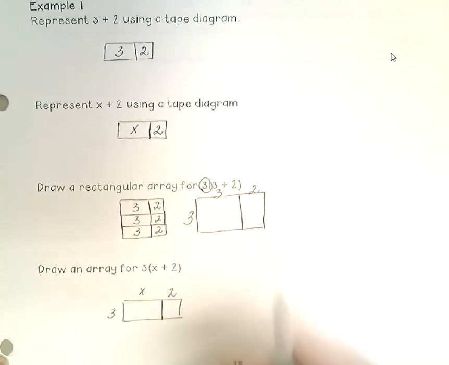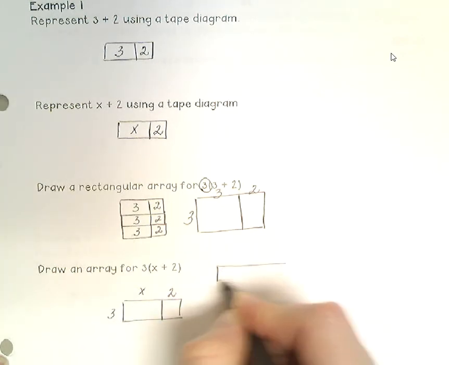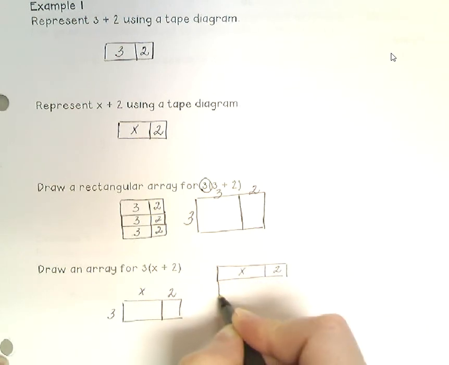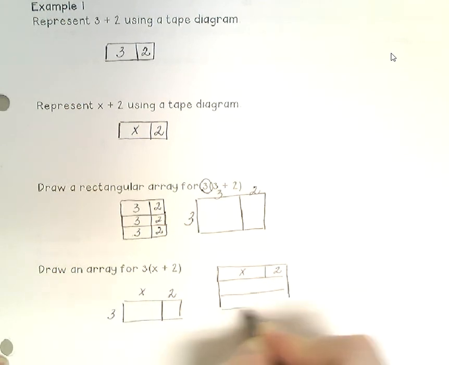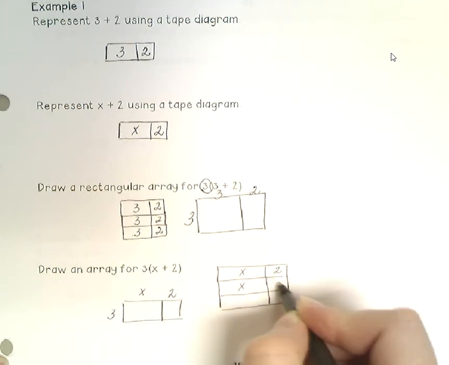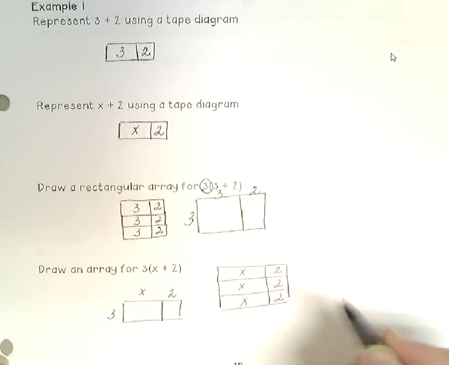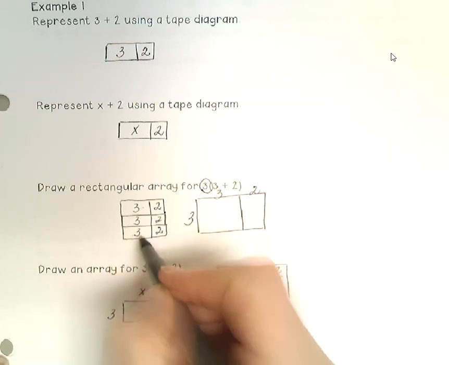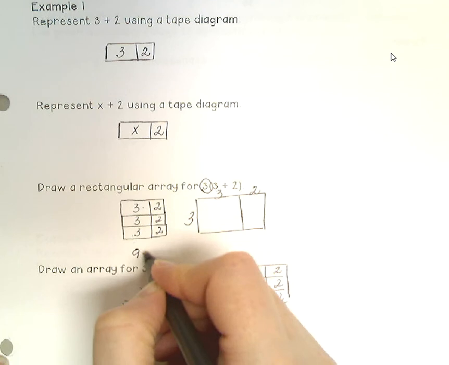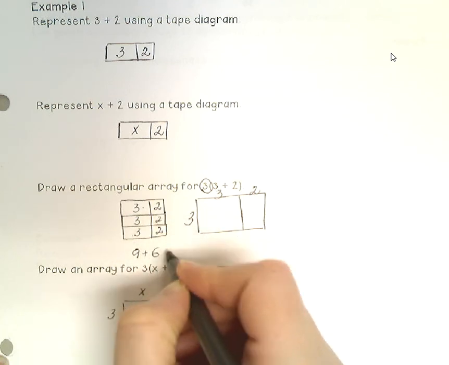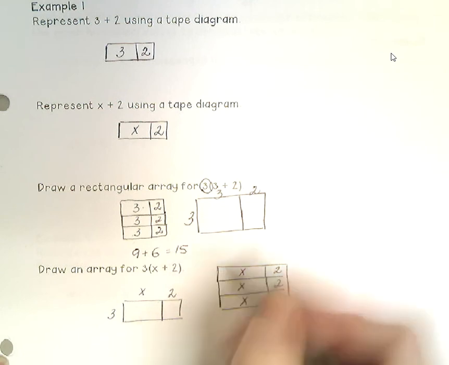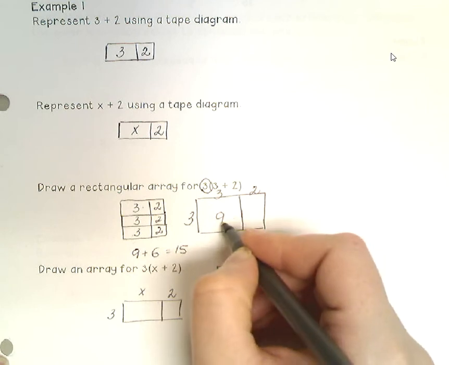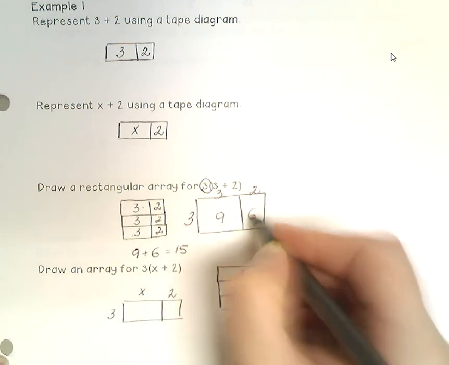To understand it, I'm going to do it three ways. So x plus 2, and I will have two more groups of x plus 2 and x plus 2. When I do that, I want to go back to this example. I have three groups of 3, which is 9, and I have three groups of 2, which is 6. So together it's 15. If I do it in a rectangular array, 3 times 3 is 9, and 3 times 2 is 6. So together it's still 15.